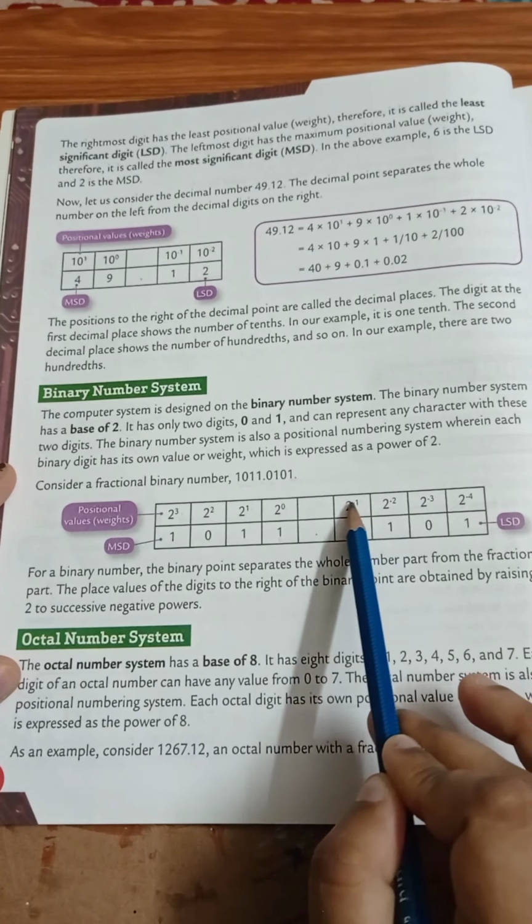In the next video, I will discuss the second part of this chapter, which starts from the hexadecimal number system.